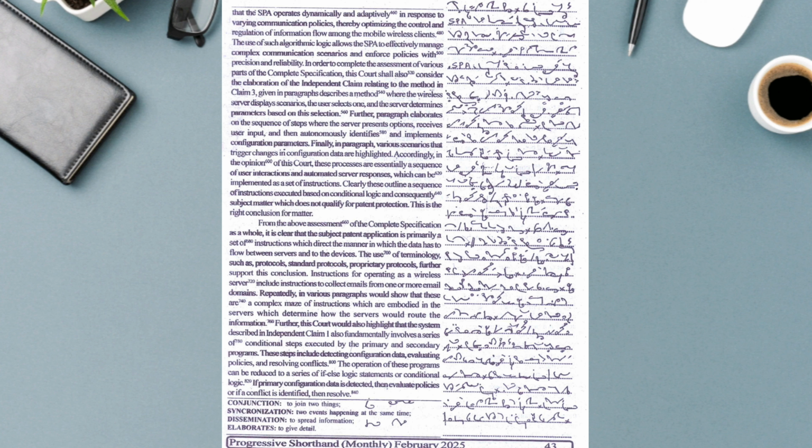Clearly, these outline a sequence of instructions executed based on conditional logic and consequently constitute subject matter which does not qualify for patent protection. This is the right conclusion in the matter. From the above assessment of the complete specification as a whole, it is clear that the subject patent application is primarily a set of instructions which direct the manner in which the data has to flow between servers and to the devices. The use of terminology such as protocols, standard protocols, proprietary protocols further supports this conclusion.